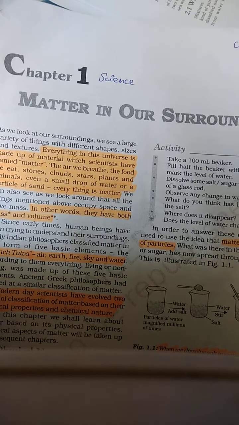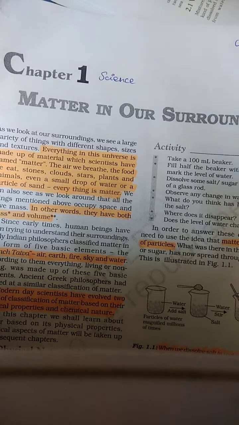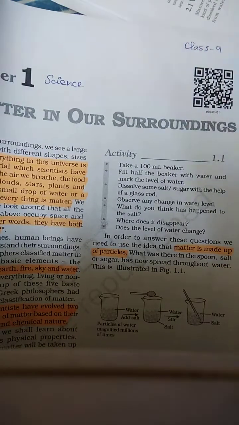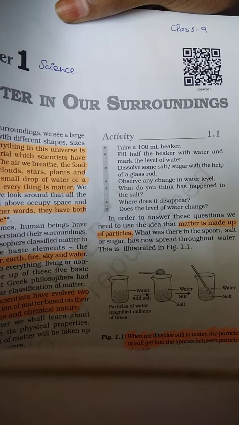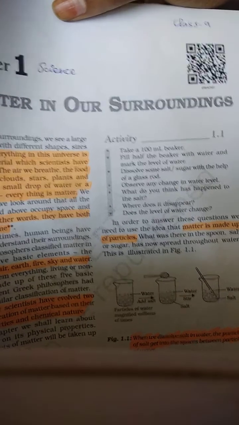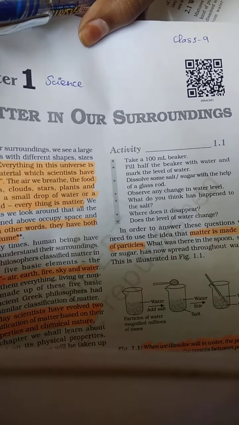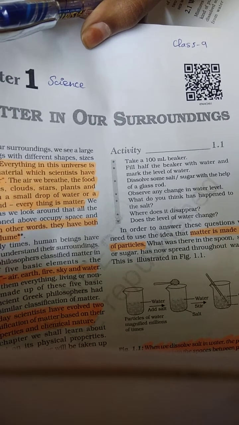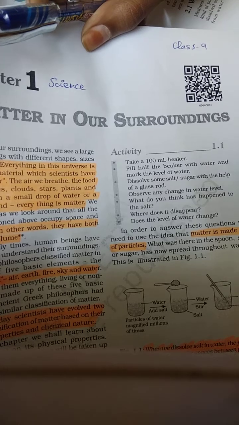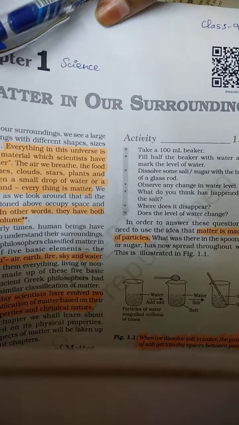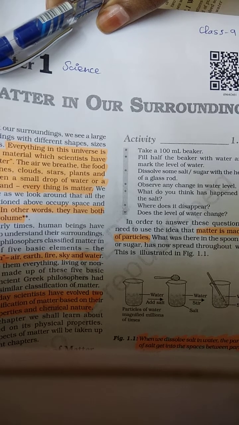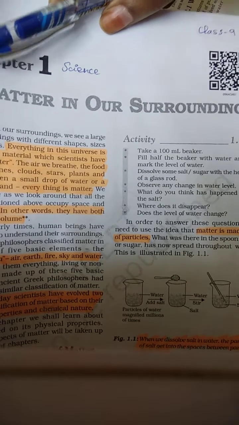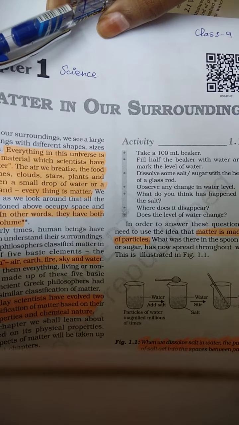Now we are going to see the physical nature of matter, that is, matter is made up of particles. For that we need to perform an activity. This is activity 1.1. Take a 100 ml beaker and fill half of it with water and mix water with sugar or salt. After dissolving the salt or sugar in water, the particles of salt or sugar get into the spaces between the particles of water. So this activity tells us that matter is made up of particles.